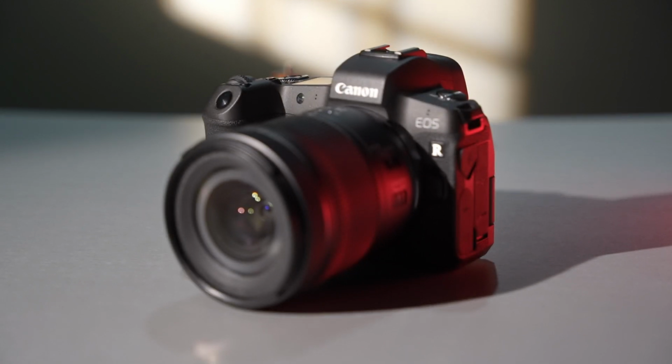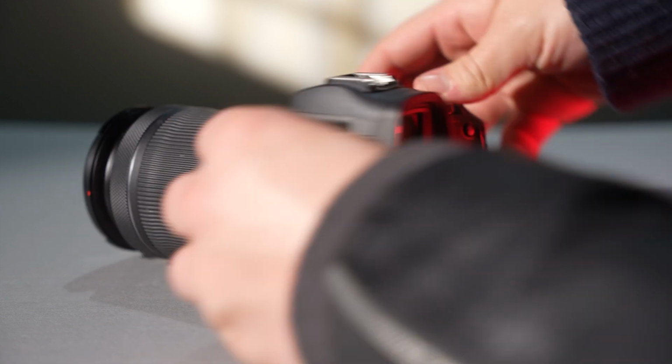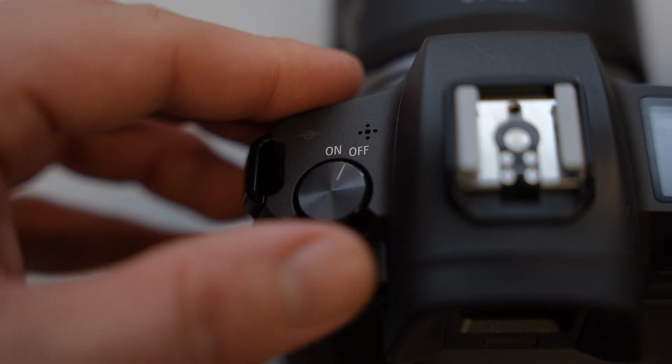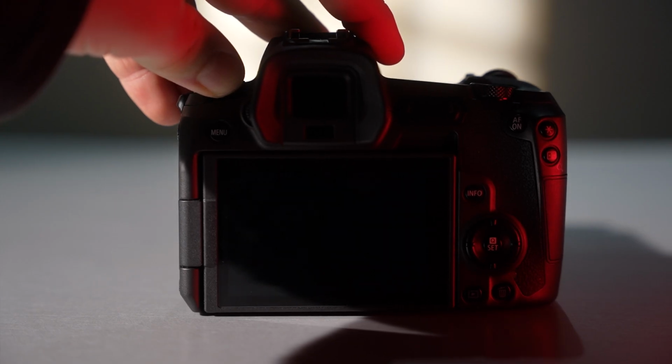Hello. Today I'm going to teach you how to record with the Canon EOS R, the first full-frame mirrorless camera by Canon. Let's get started. First thing we're going to do, obviously, is turn it on using the dial on the top left.